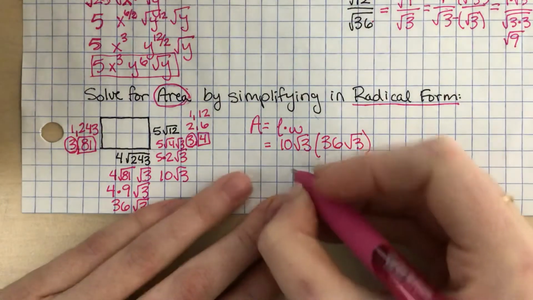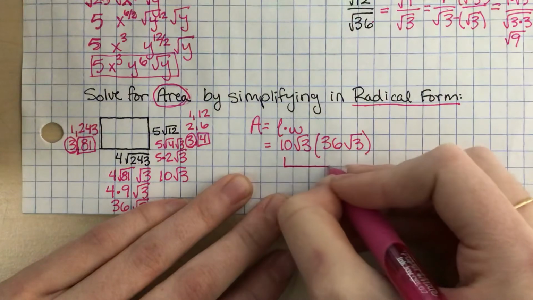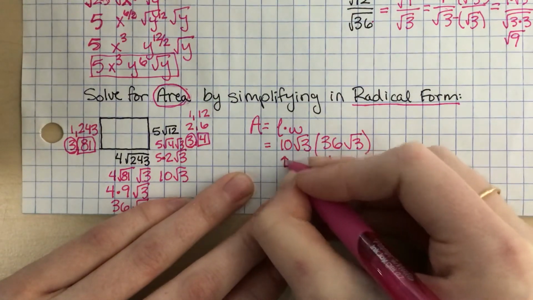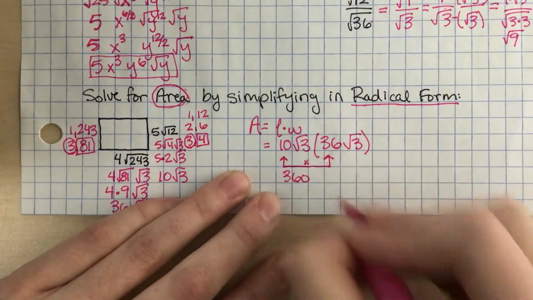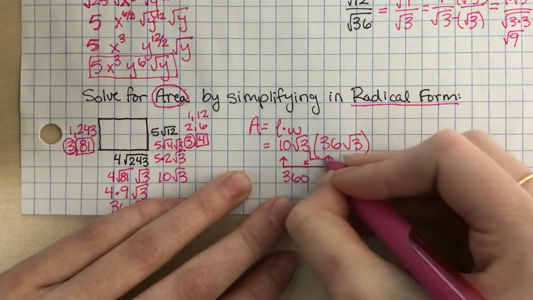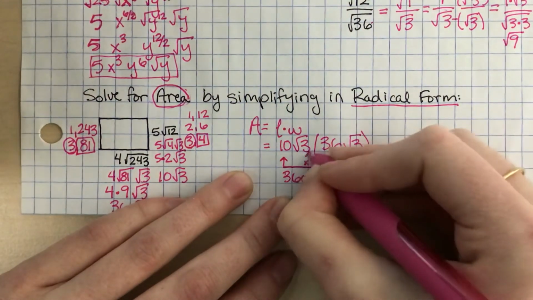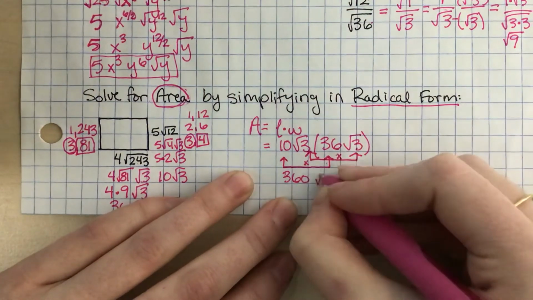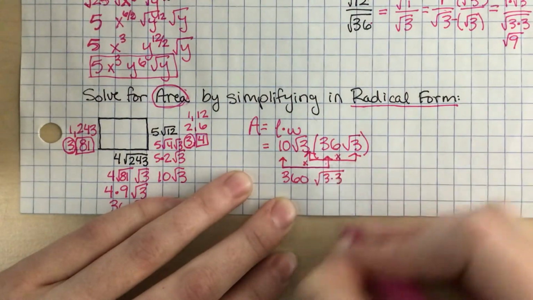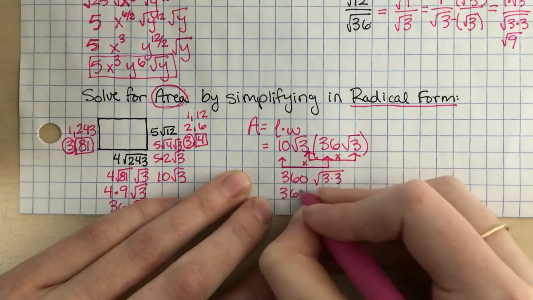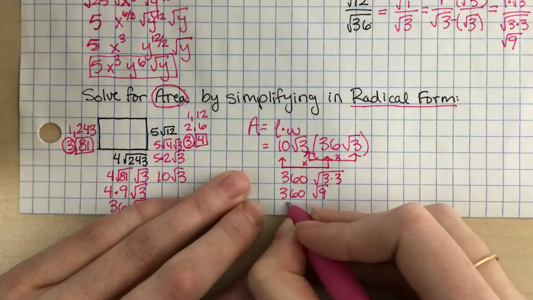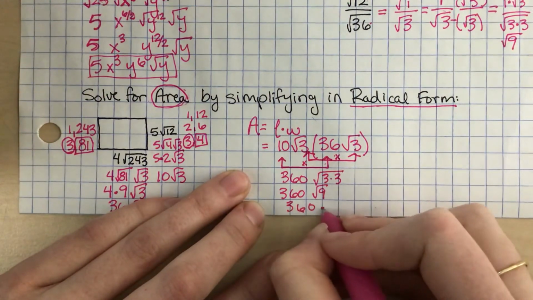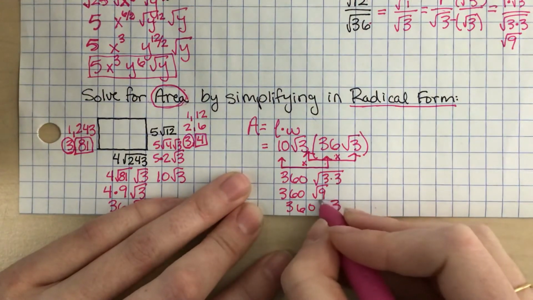Now this is where it's nicer to simplify first, because 10 times 36 would give me 360. And 3 times 3, both in the square root, would give me the square root of 3 times 3. In other words, I have 360 times the square root of 9, which is 360 times 3, because we know 9 is a perfect square.